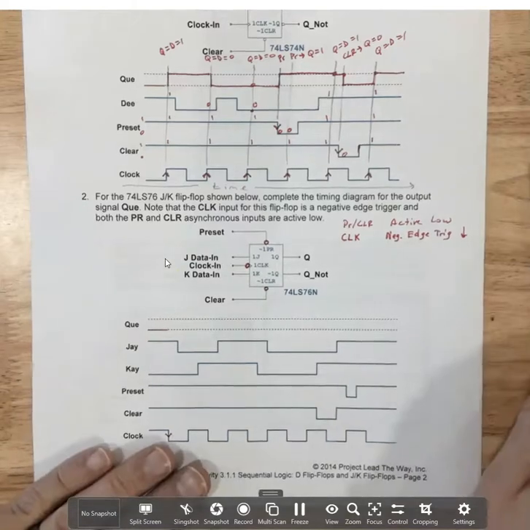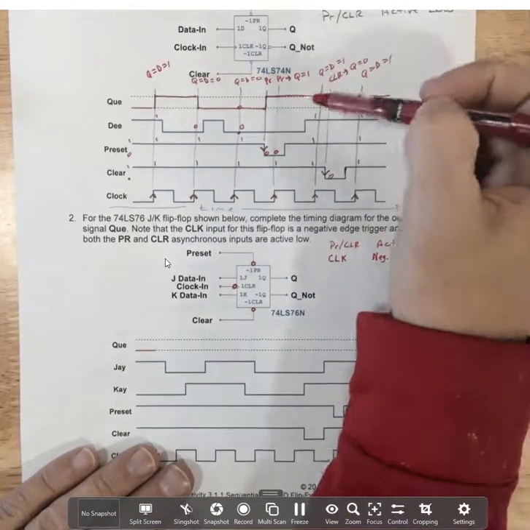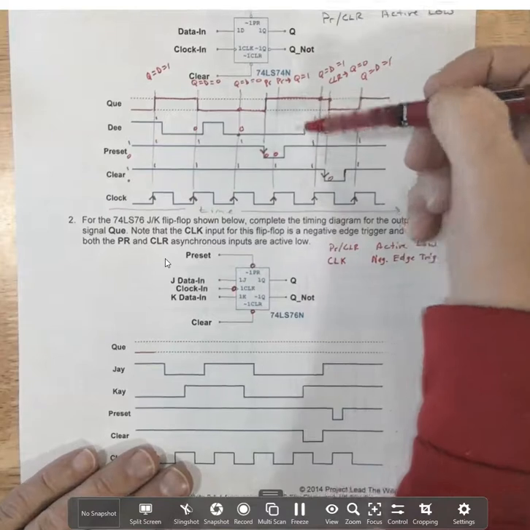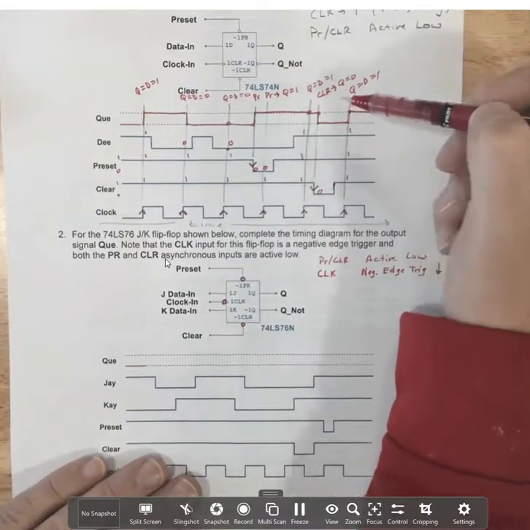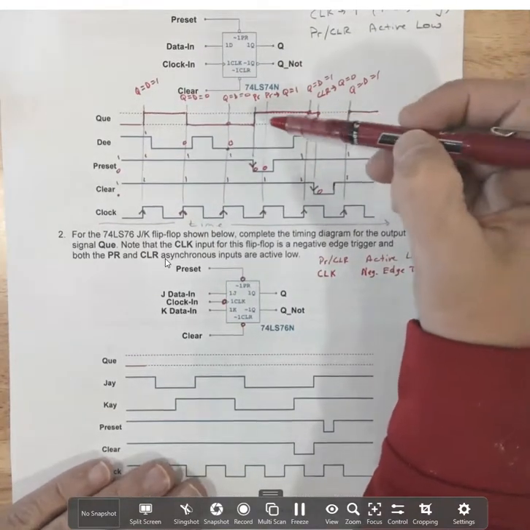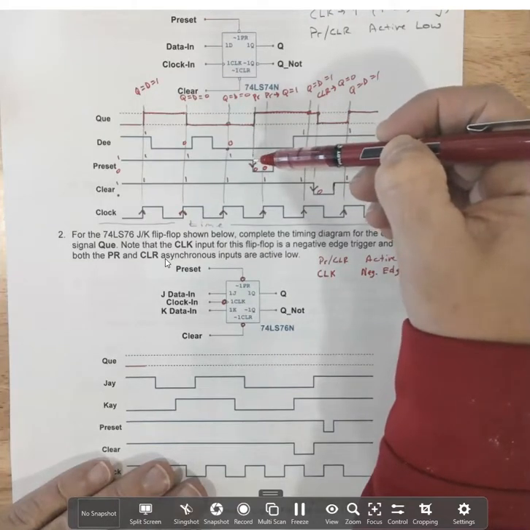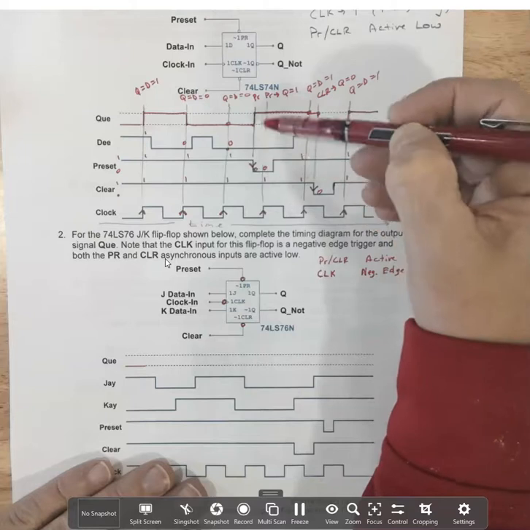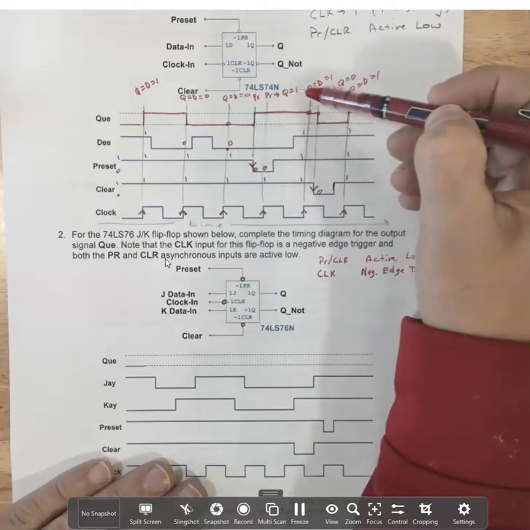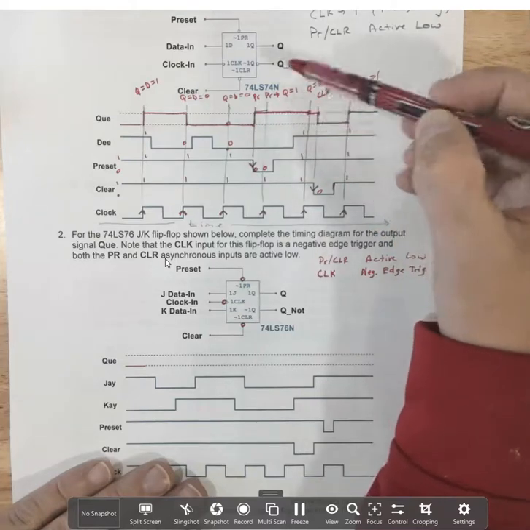All right, so my computer ran out of disk space, and the recording stopped as I was doing this. So you can see the answers now. I believe I was in here. So you can see when preset went low, preset becomes active, and preset makes Q want to become 1, so we went up to 1.